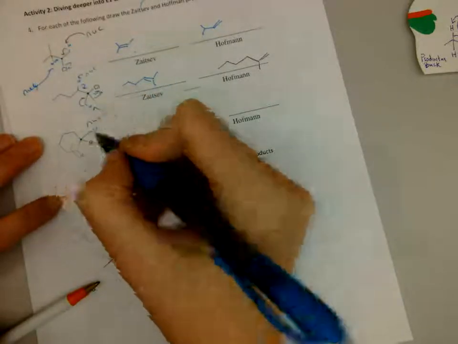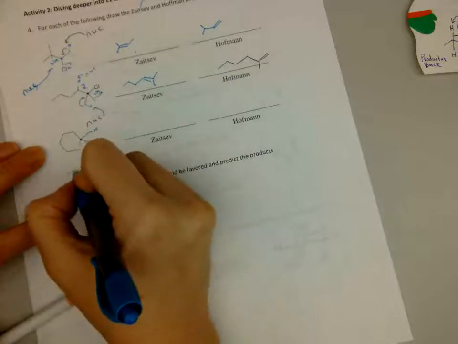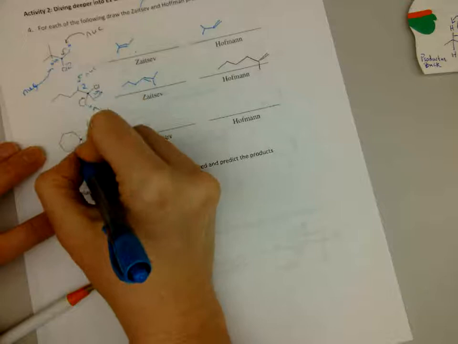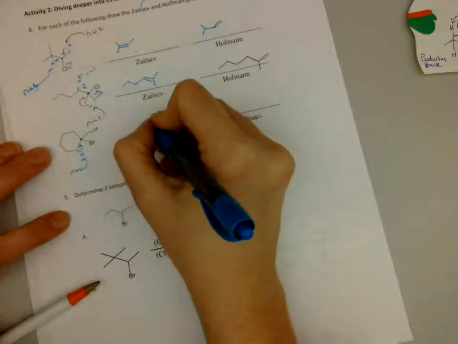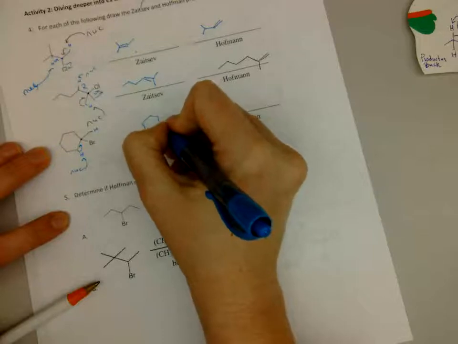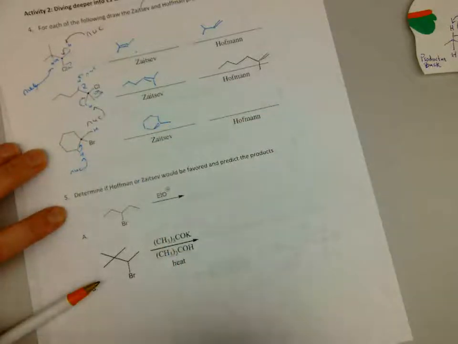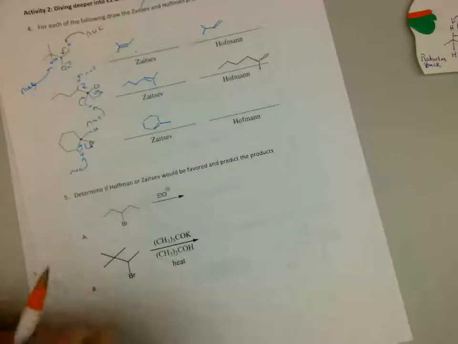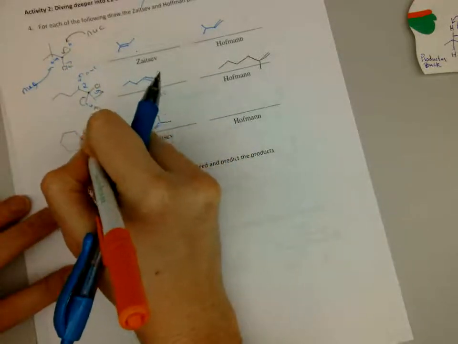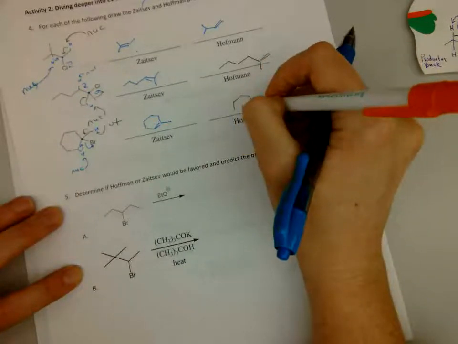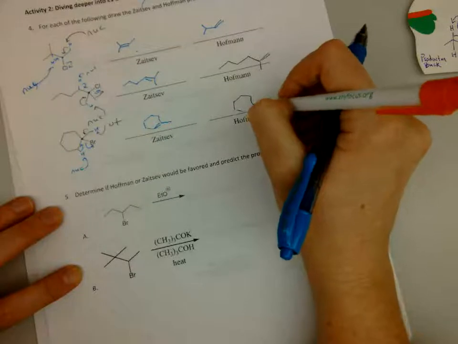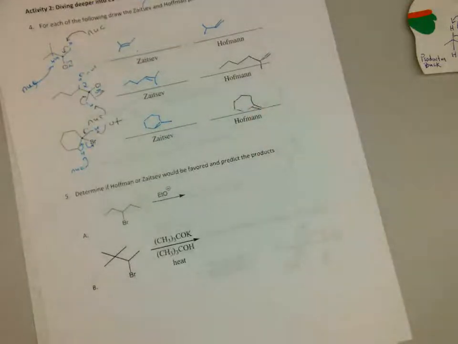Okay? And now for this one, we could take from this hydrogen, or either of these would be identical, so it doesn't matter. So I'm just going to pick one. This is going to be more internal. It's less easy to get to, so you're going to use your narrow nucleophile to get the Zaitsev product there. And you'd have your methyl group there after your leaving group leaves. Or with your bulky base, like tert butoxide, it'll come in here, and then your leaving group would leave, and you'd end up with something that looks like this. Just a double bond on the outside.